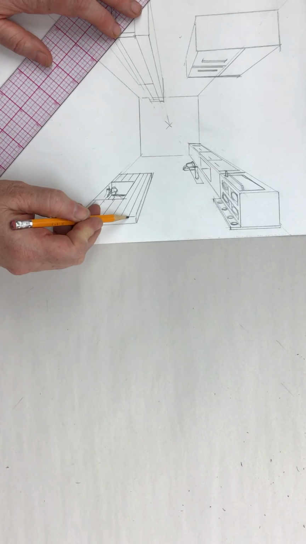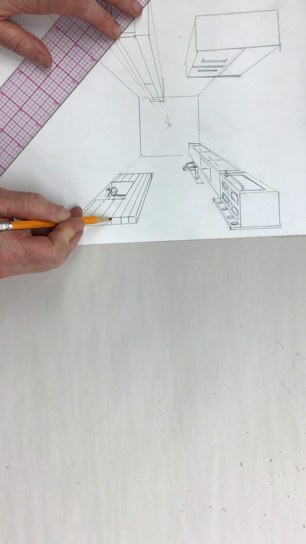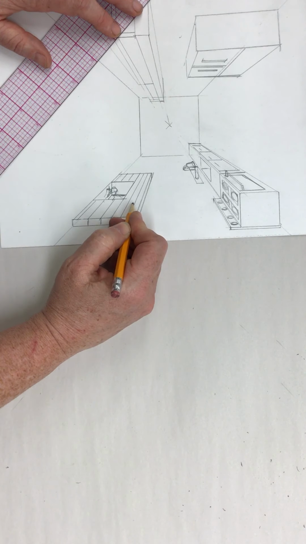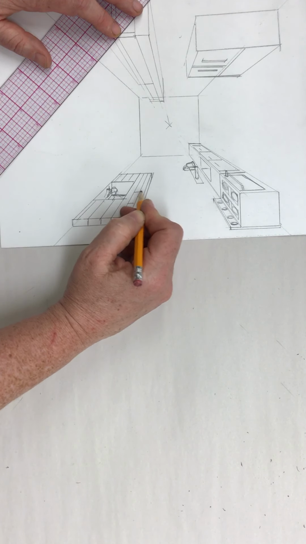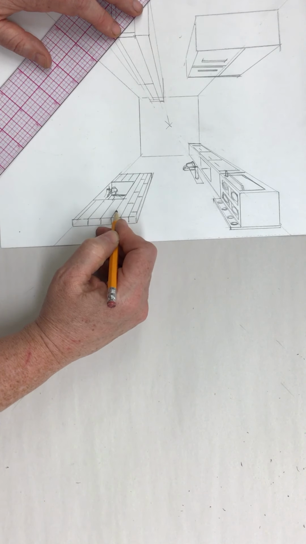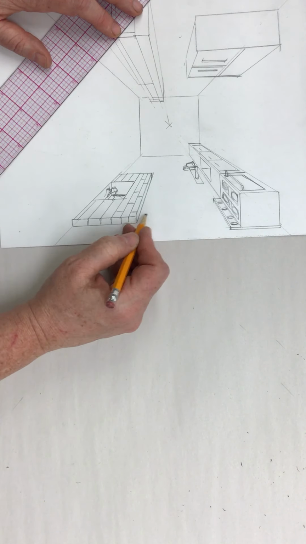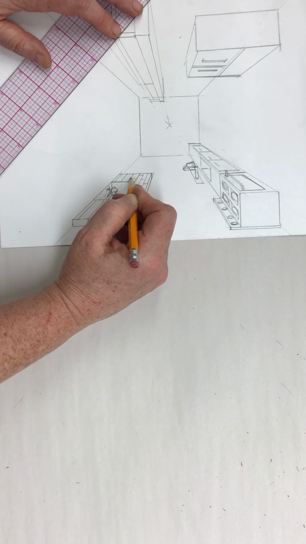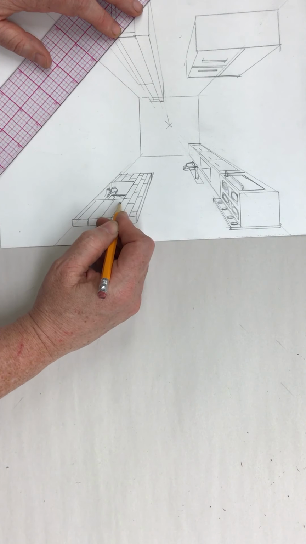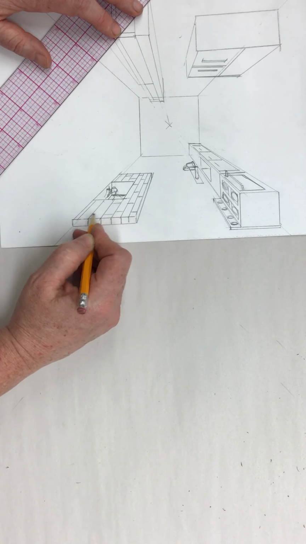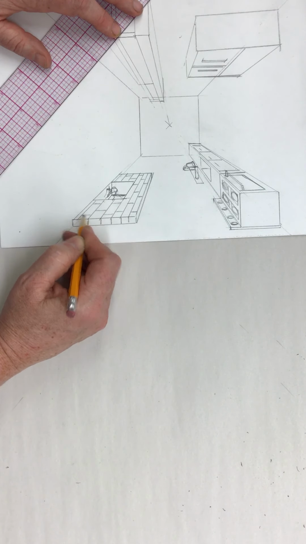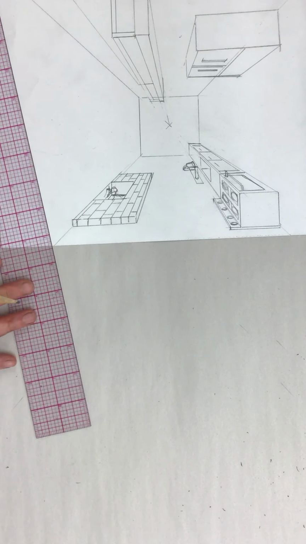Piece of trim at the bottom, and then the sides of the bricks run parallel with the top and bottom edges, and then I stagger those, and all these vertical lines are running parallel with the side here. And that's how you would do the bricks on a fireplace.